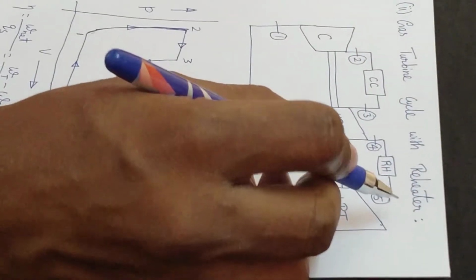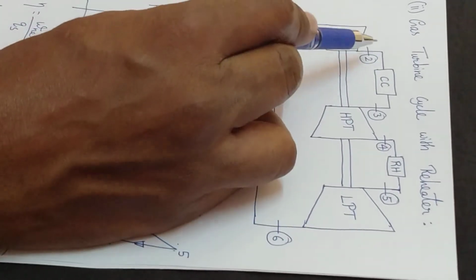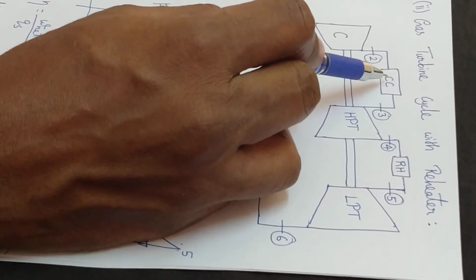Now we are going to see the gas turbine cycle with the reheater. So the air which is compressed in the compressor is sent to the combustion chamber where fuel is supplied.